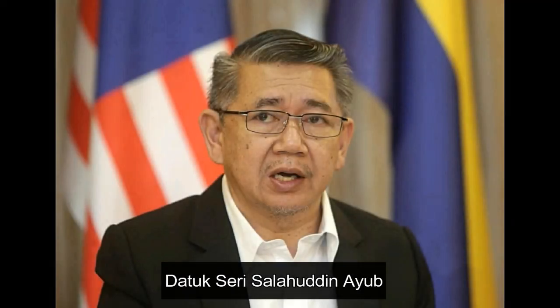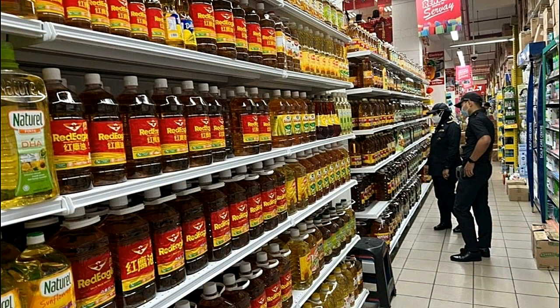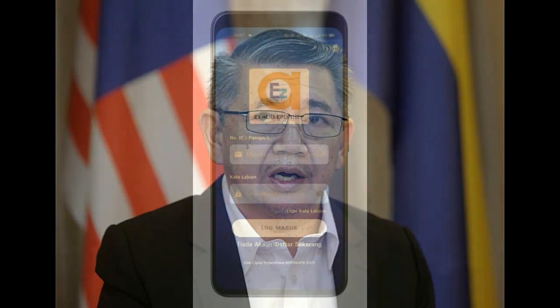Minister Datuk Seri Salahuddin Ayub said his ministry would take immediate action once it received a complaint through the application and resolve it within 14 days. "Once we get a complaint, I will directly send it to my officer to investigate and take action fast. We have a set of standards that we need to follow. As a minister, I'm willing to engage with the operators. Come to me, come to us, the ministry," he said.